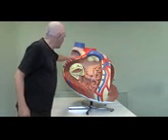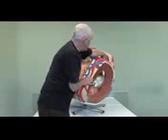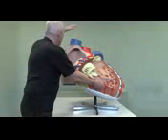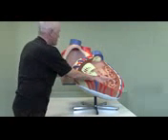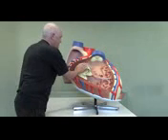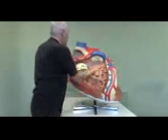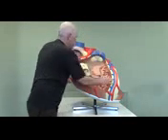Right atrium, right ventricle. Left atrium, left ventricle. Superior vena cava, inferior vena cava going into the right atrium. Tricuspid valve. Cardiac septum in the middle. That vessel there is the pulmonary artery, taking blood to the lungs.